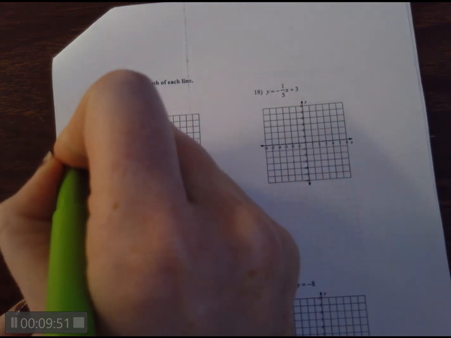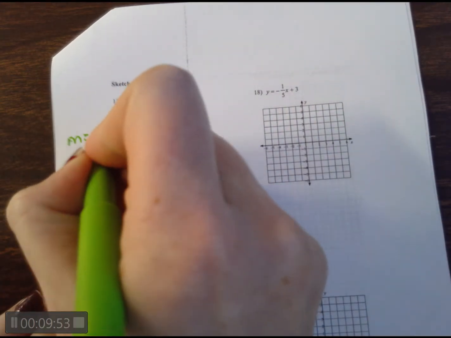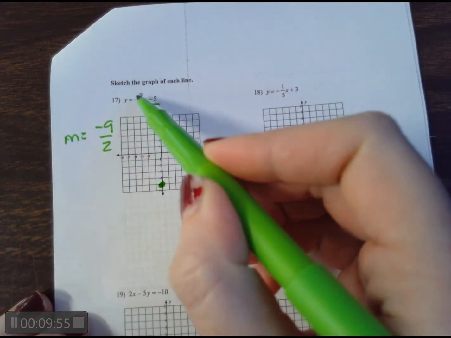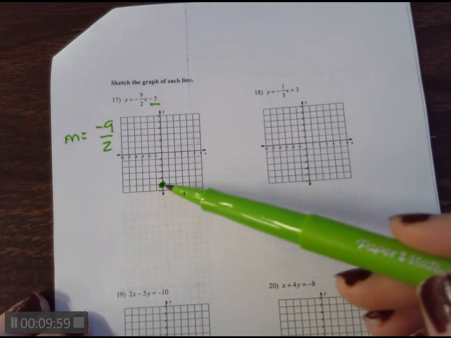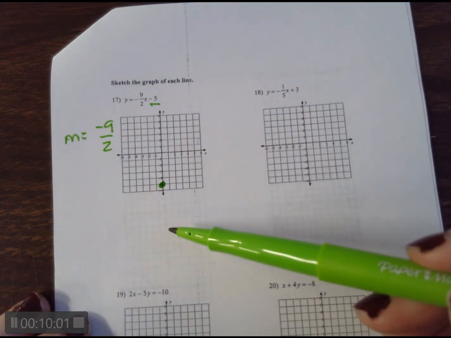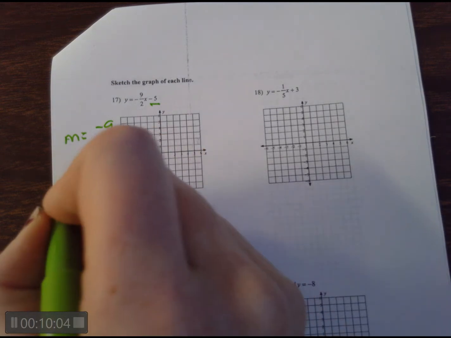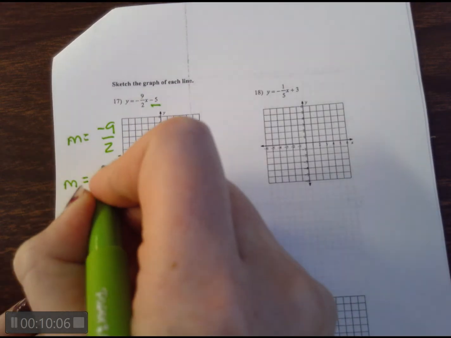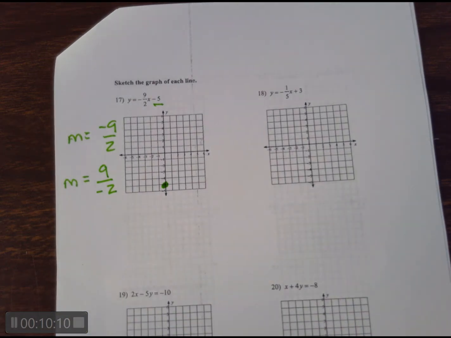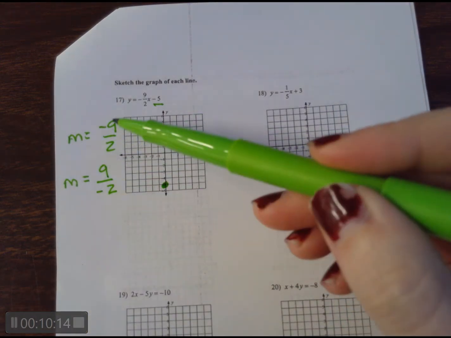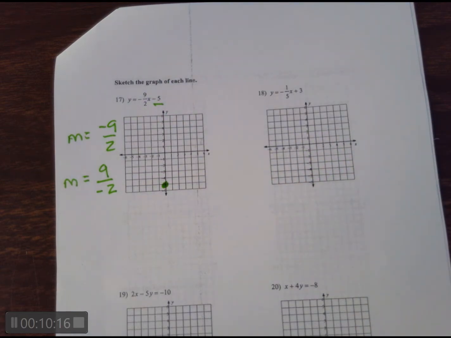Now for our slope, I'm going to write this out, -9 over 2. This negative can be assigned to either the 9 or the 2. Now since I can't really go down 9 without drawing a bigger graph, for this one I'm going to say that the negative goes with the 2. So I can go up 9 and to the left 2, okay, because these are the exact same thing, okay?